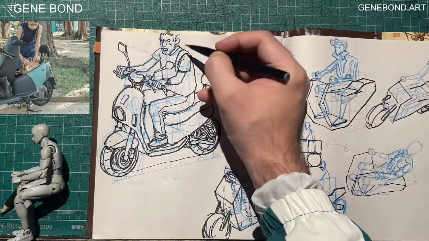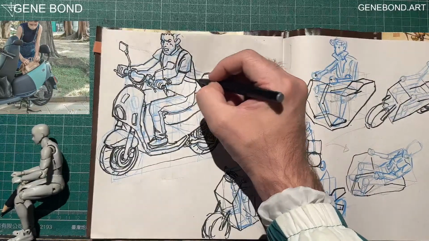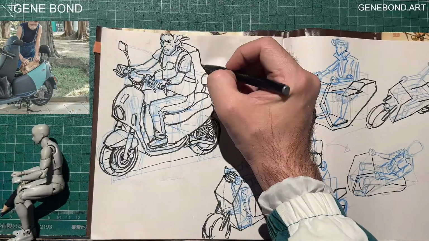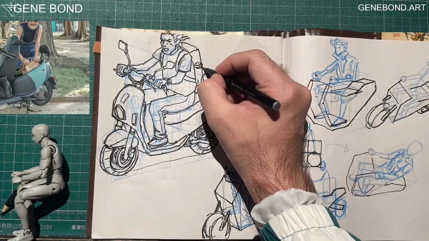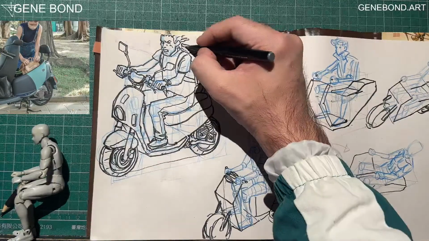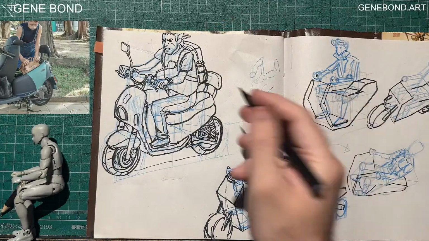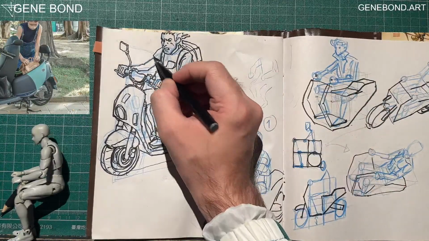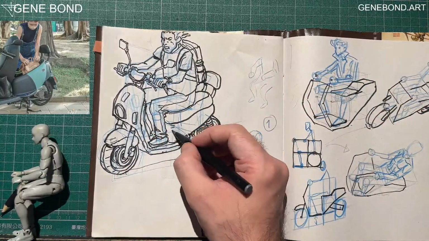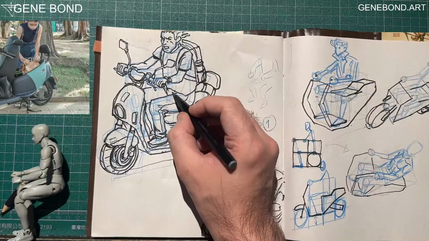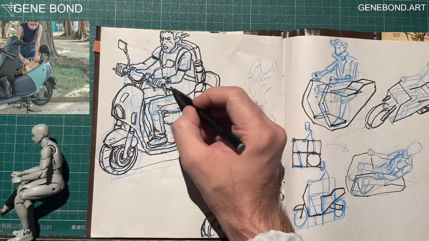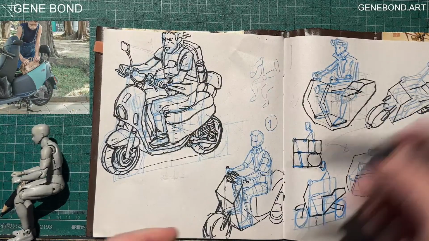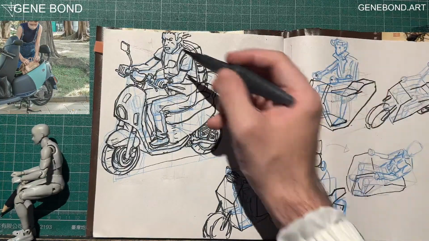Make him a backpack. So then you can do colors or shading.